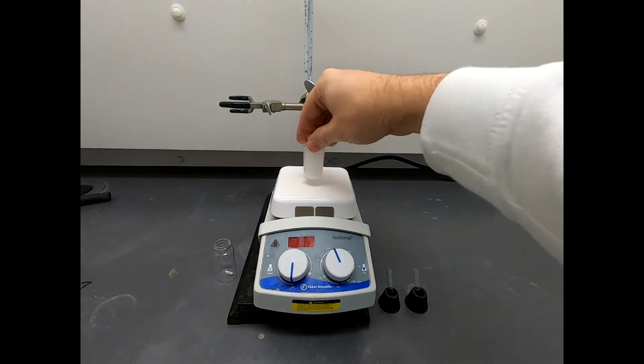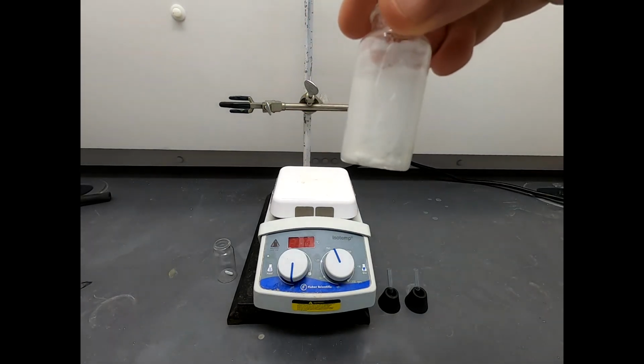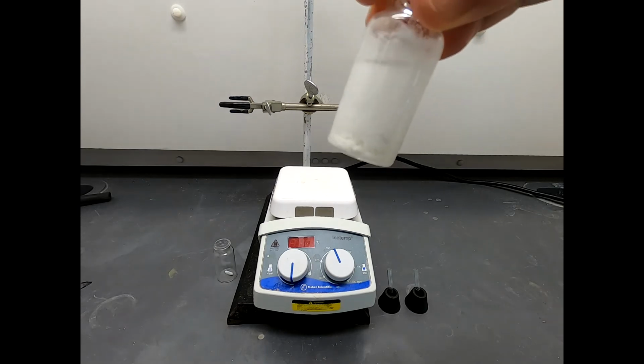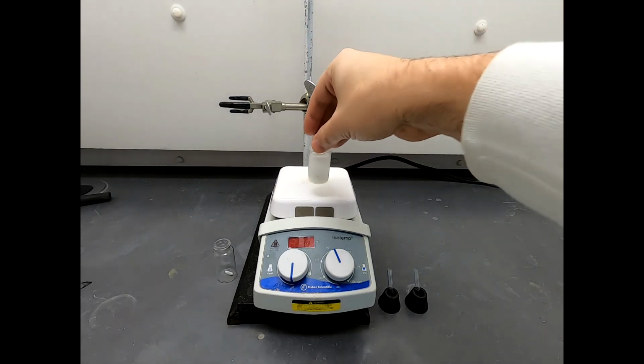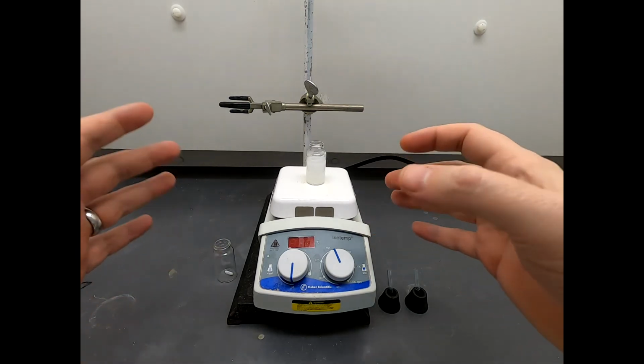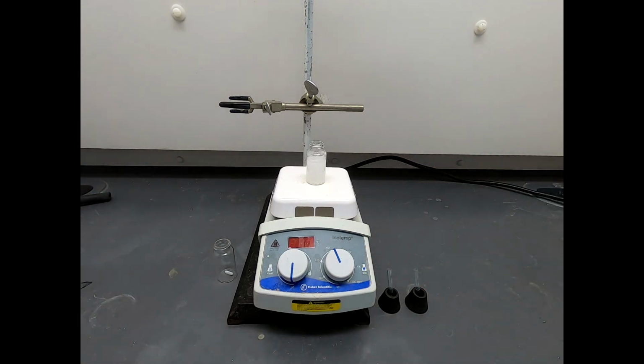So now if you notice, shouldn't have gotten this stirred up again, there are some pieces towards the bottom, and I don't like those large chunks. The problem with large chunks in a precipitation is that you start to get aggregations that entrap impurities. So I'm going to go in with a spatula and I'm going to smash that up a little bit. But ultimately the next step is going to be we're going to filter off the solid.